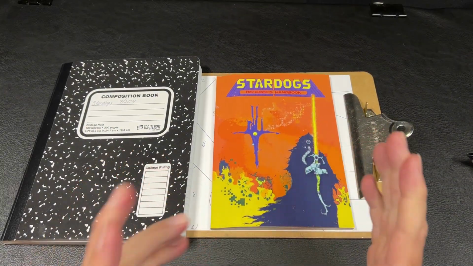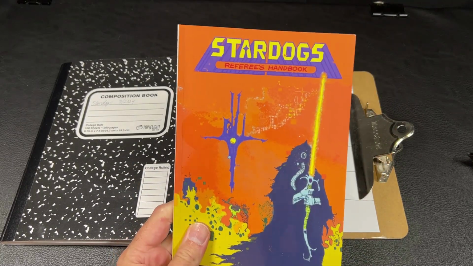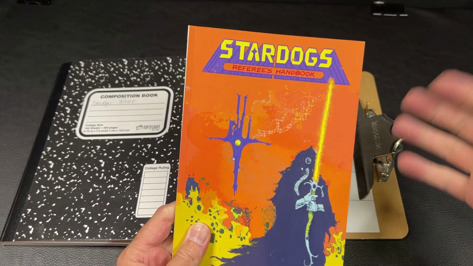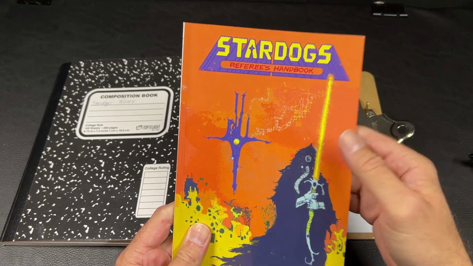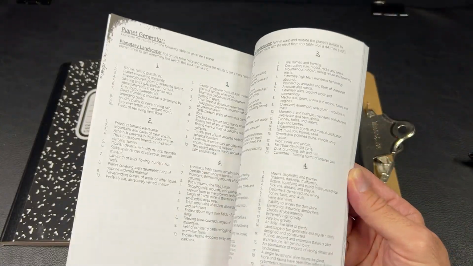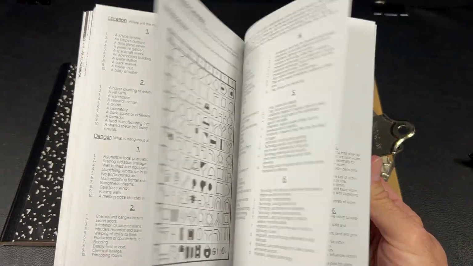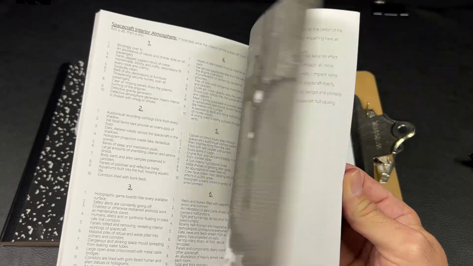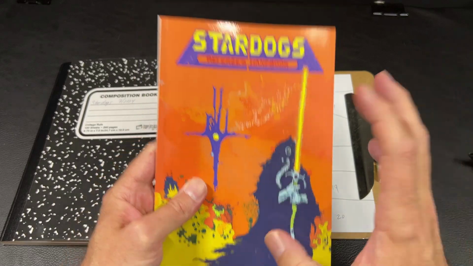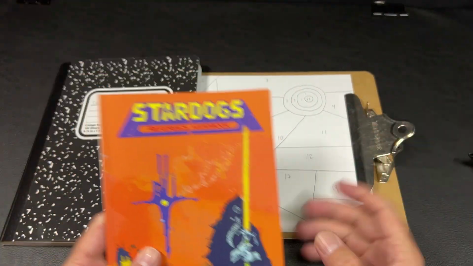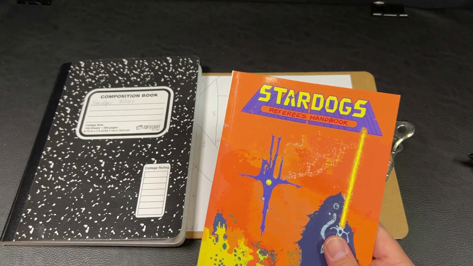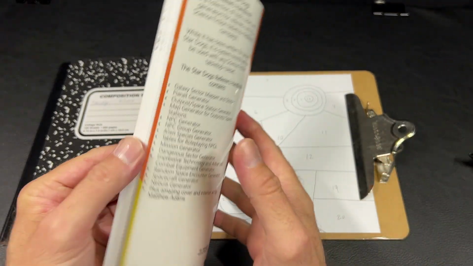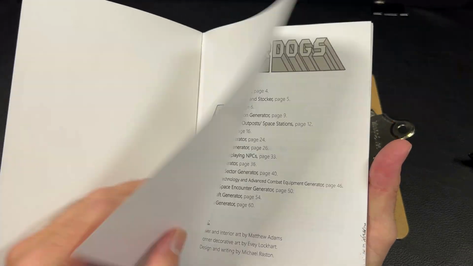Okay, next up we have Star Dogs, the Referee's Handbook. So this is a referee's handbook to a system called Star Dogs, a complete system. I have never seen the system. I just use the Referee's Handbook because this thing is just overflowing with charts and tables, random things to roll up to generate everything that you would need to have fun in a solo science fiction role-playing game. And man, this book is amazing. It's so slim, but it is so packed full of information.